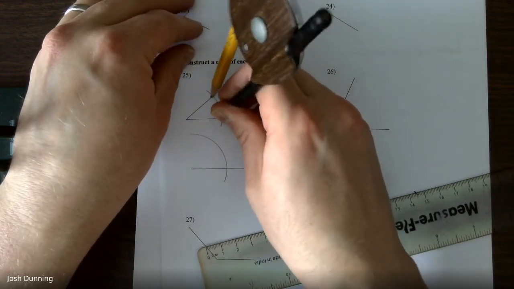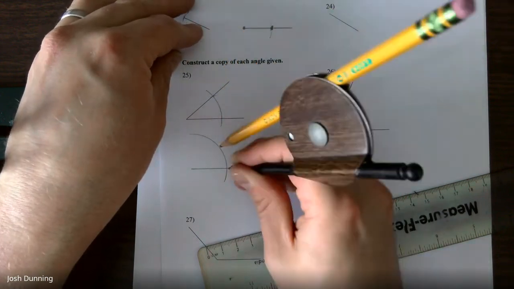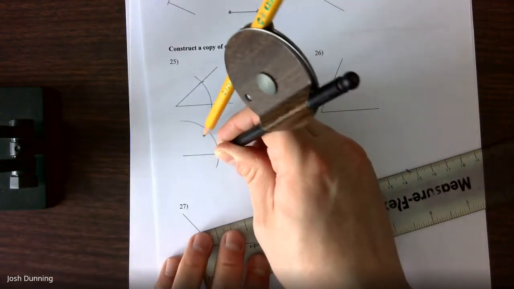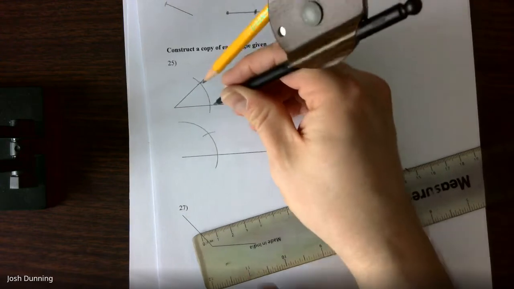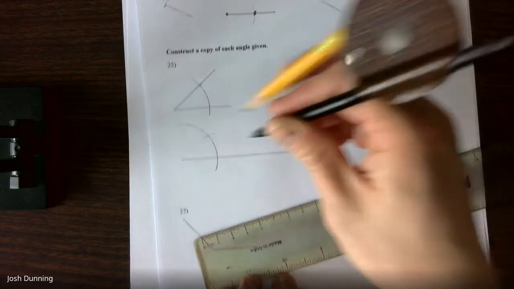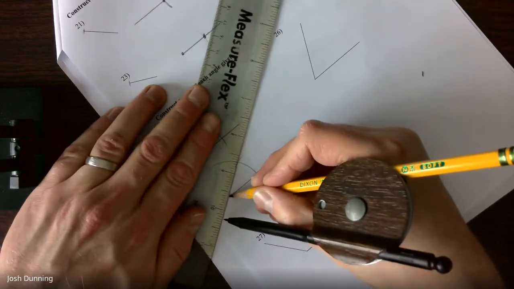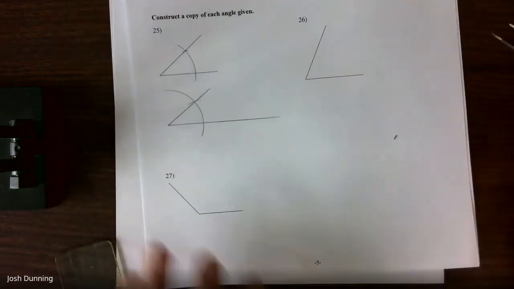So we'll open it up to where that hits on the original. And then if we go down, center our compass where our arc intersects our line and draw that in. That's the same distance. So then all I have to do is connect the end to that intersection, and that copies the angle.